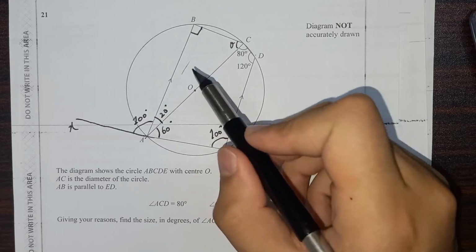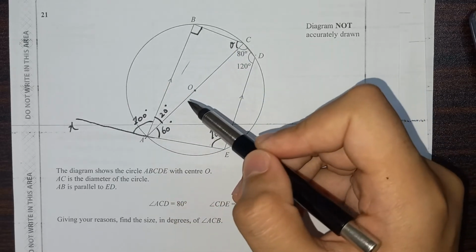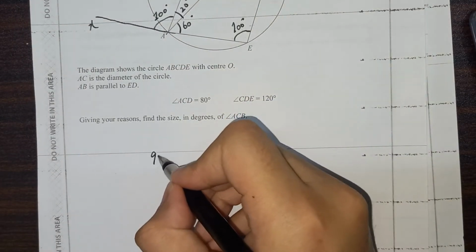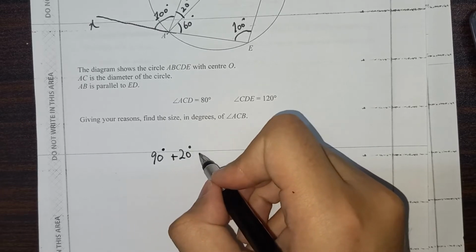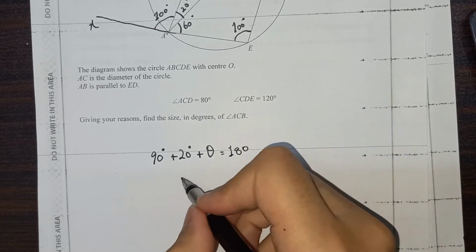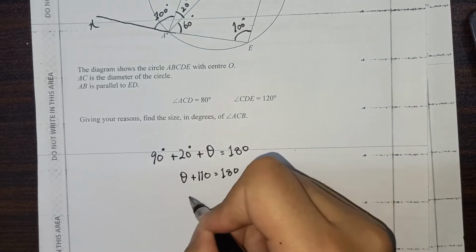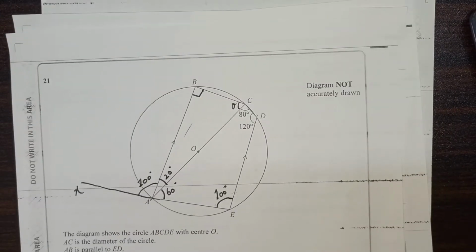So now the complete angle sum in one triangle is 180 degrees. So we have 90 degrees, we have our 20 degrees, and we have a theta which equals 180 degrees. So theta plus 110 equals 180. So theta will equal 70 degrees, and that is our answer.